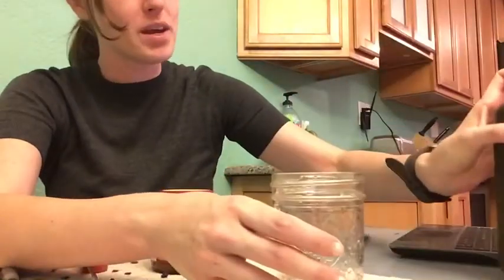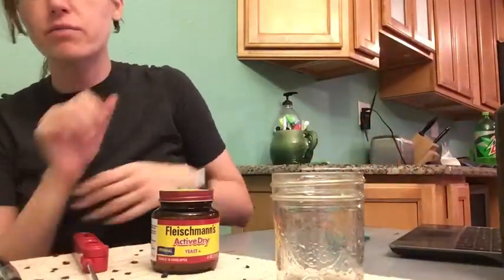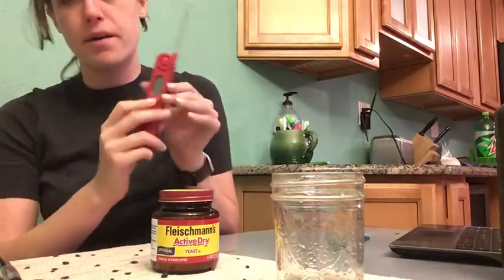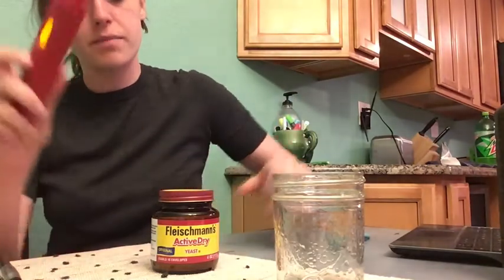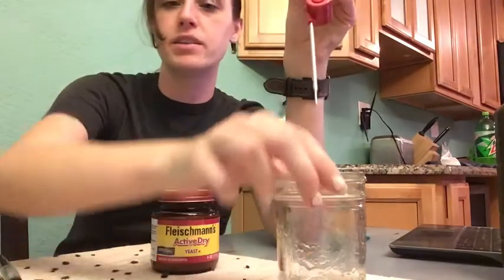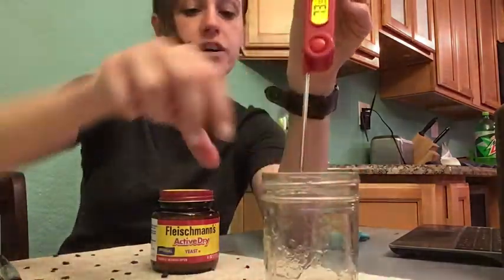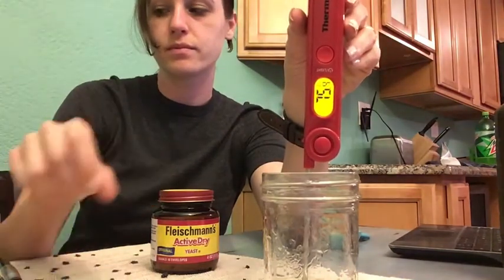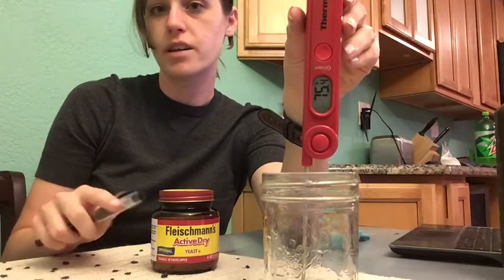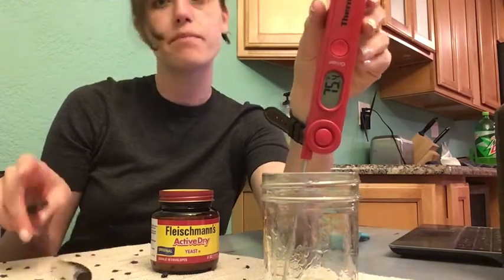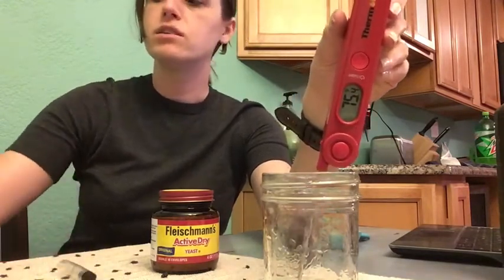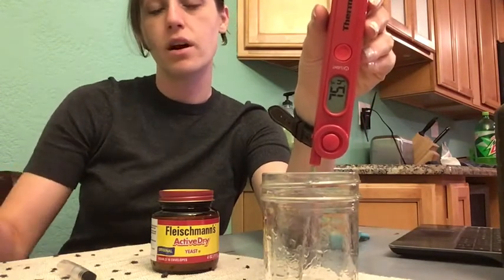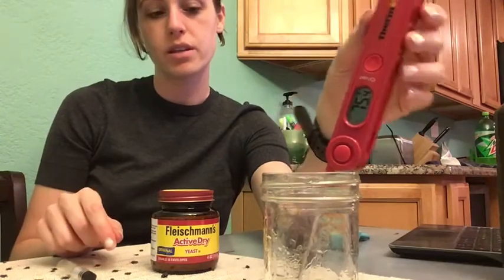Bam. Cool. Now, like we did before, we want to get a starting temperature. So I wiped off my thermometer, I cleaned it, instant little thermometer here. And keep in mind, this is what it looks like observation-wise, clear. And let's get a temperature. So our starting temperature here is going to be about 72.4, let's say.